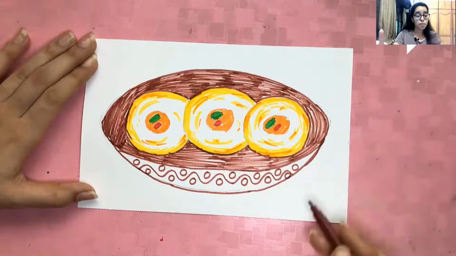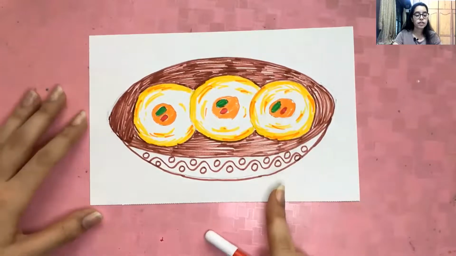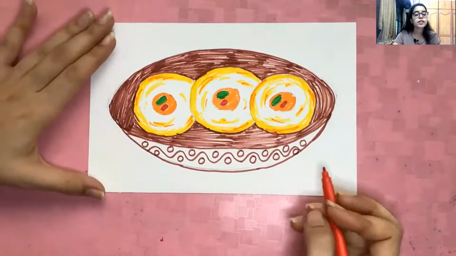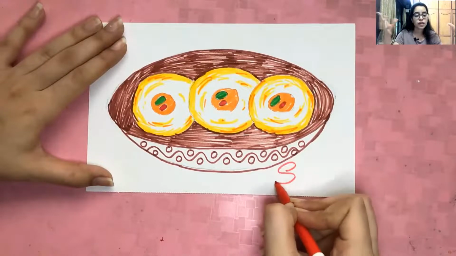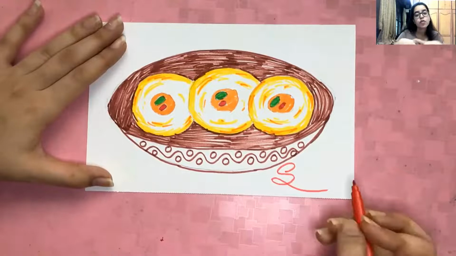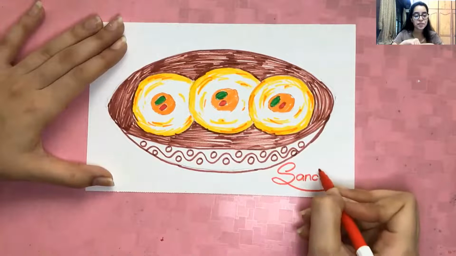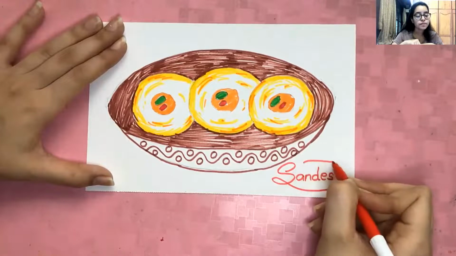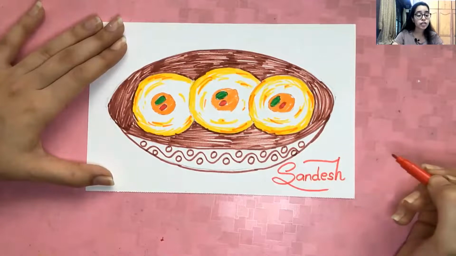It has originated from Bengal, and let's quickly write the name of this dish down here. It is the sandesh, as I said. It's a beautiful sweet dish. Since we already had so many heavy meals in the previous class, I thought why not go for a sweet dish this time, because all of us love desserts, isn't it? So have you ever tried this particular dish? Have you tried sandesh ever? Give your answers in the chat section. Let me know how you liked it.